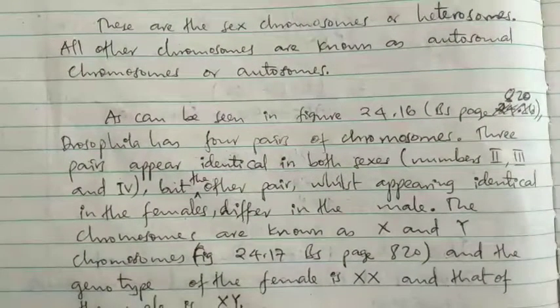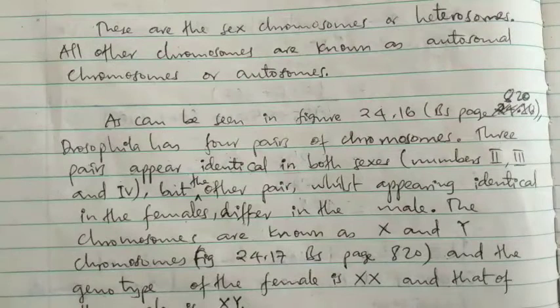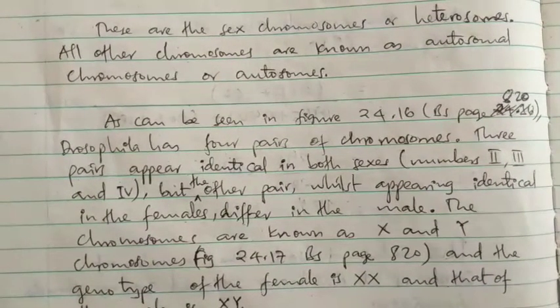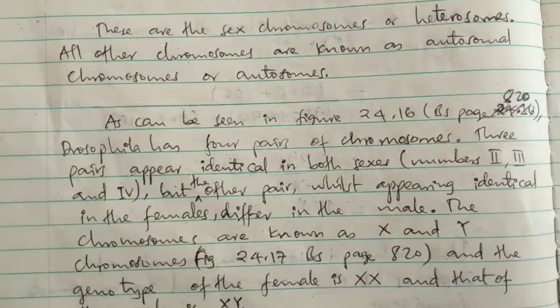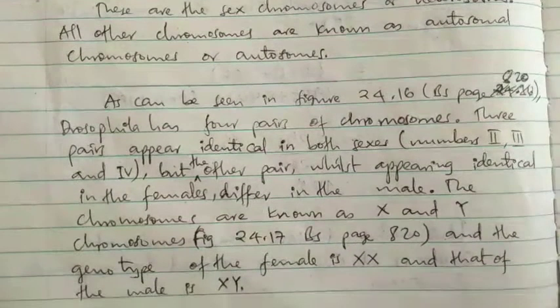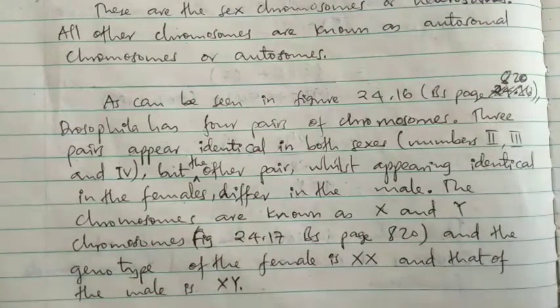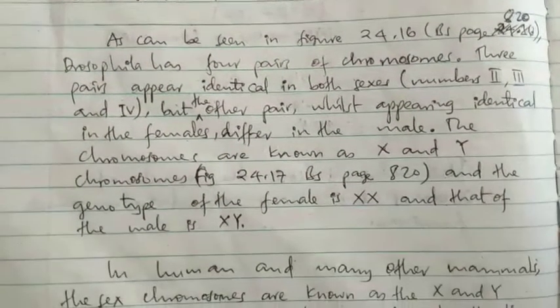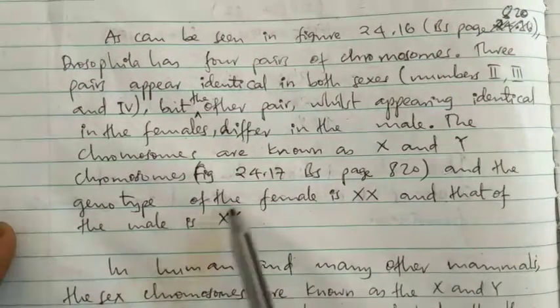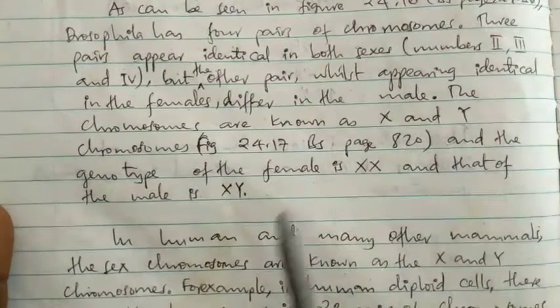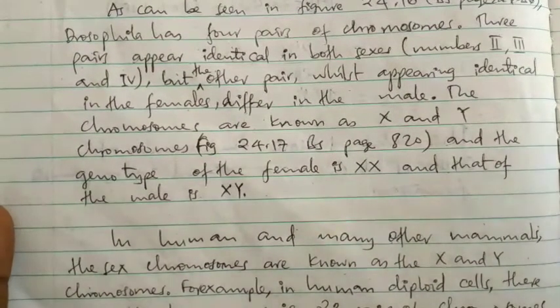Unaona bwana. As you can see in figure 24.16 BS page 820, Drosophila has 4 pairs of chromosomes. Drosophila melanogaster, fruit fly huyo. 3 pairs appear identical in both sexes, number 2, number 3, and number 4. But the other pair, which is number 1, appears identical in the female, differs in male. Unaona, so the chromosomes are known as X and Y chromosome. Chromosomes ambao wako katika figure 24.17 BS page number 820, and the genotype of the female is XX and that of the male is XY.